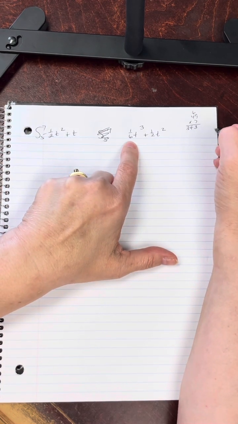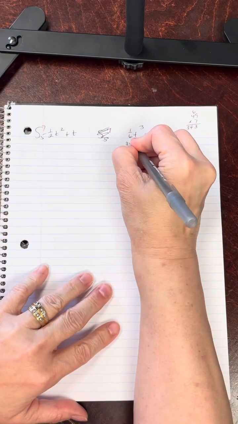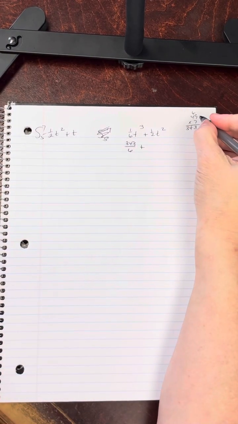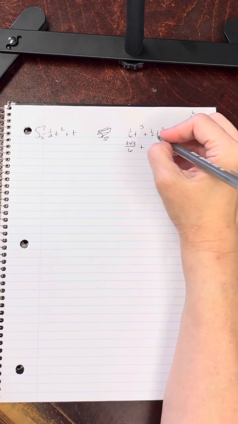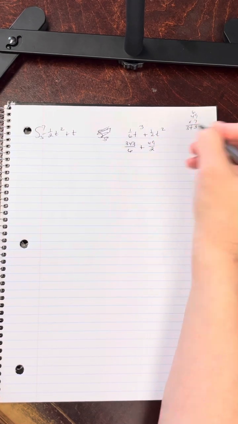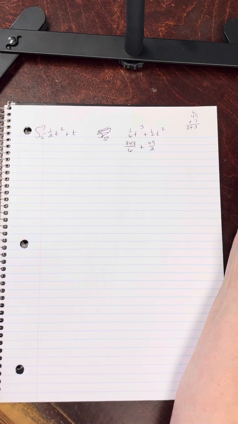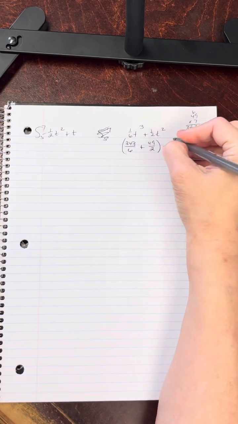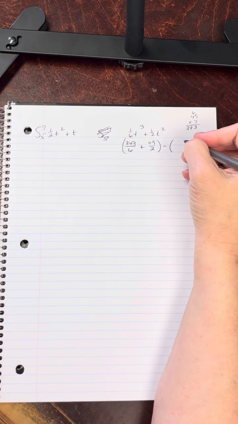That should be divided by 6. So 343 over 6 plus 49 over the 2. That's the higher 7 plugged in minus the lower 5 plugged in.